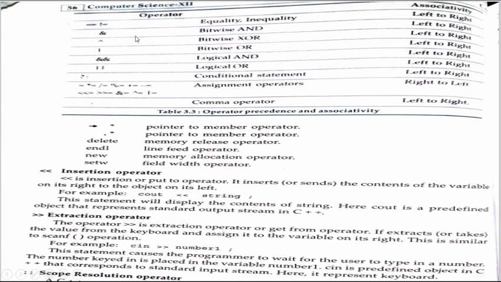Here are some more operators. One is equality and inequality, which are left to right associativity. Ampersand is bitwise AND. Here the power sign is bitwise XOR, and this is bitwise OR.